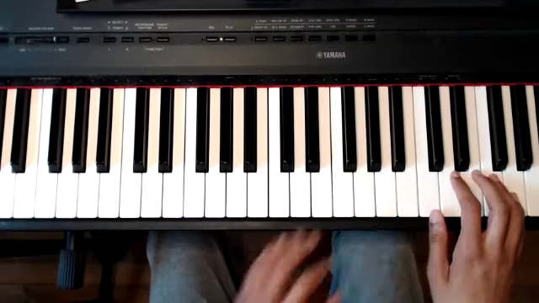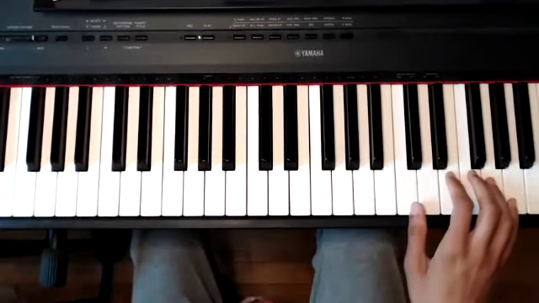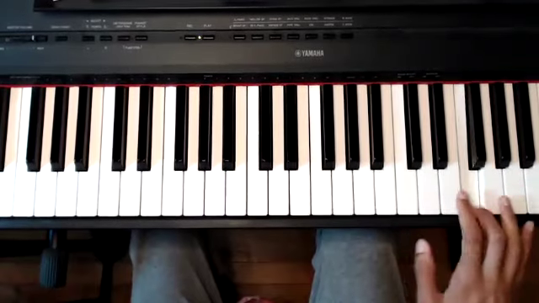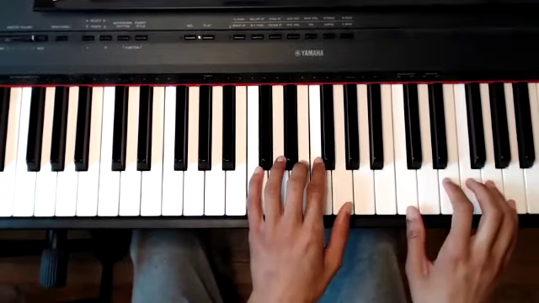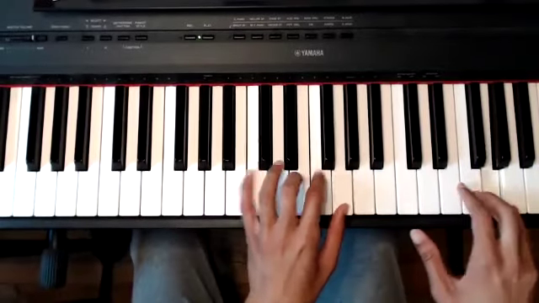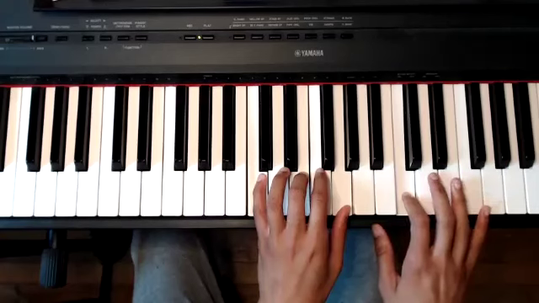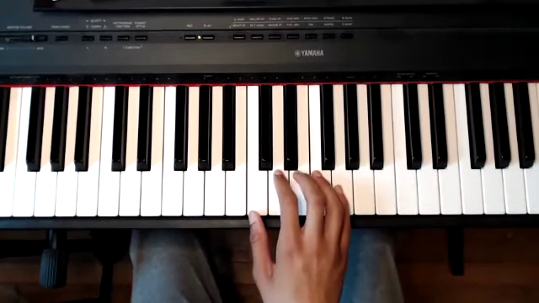So if I was to play Twinkle Twinkle Little Star without chords, it would sound like this. With chords, it would sound like this. Right? So that is what chords sound like.